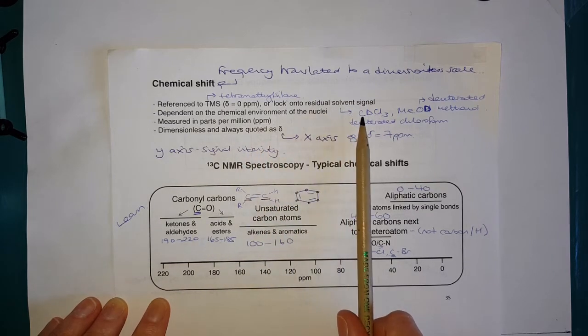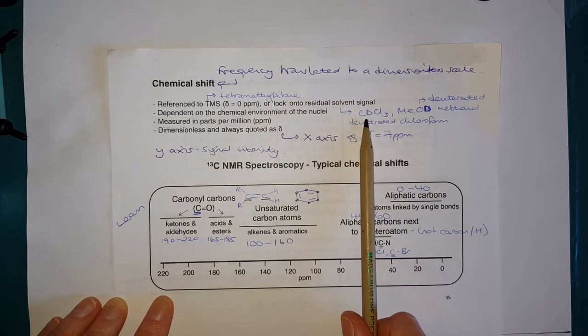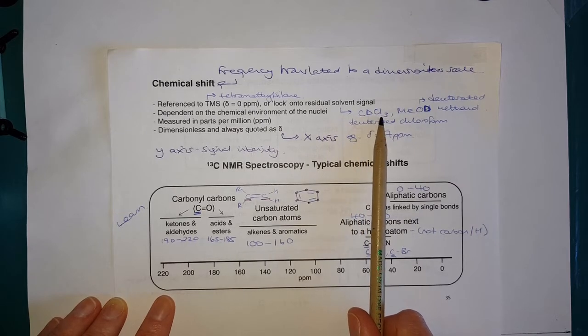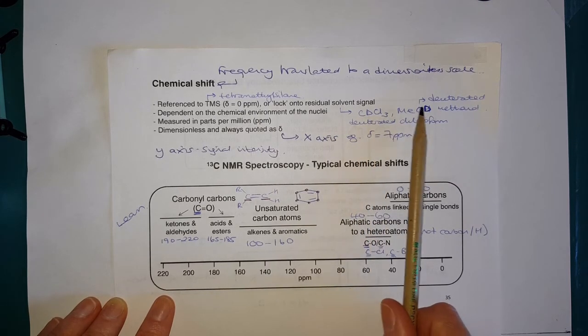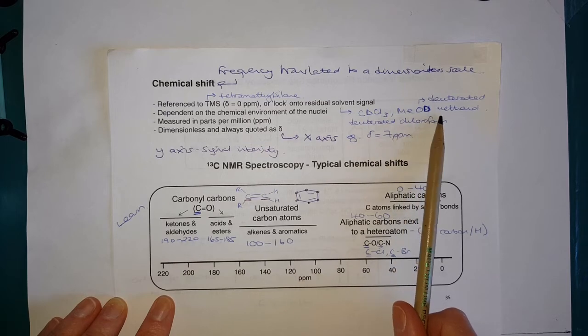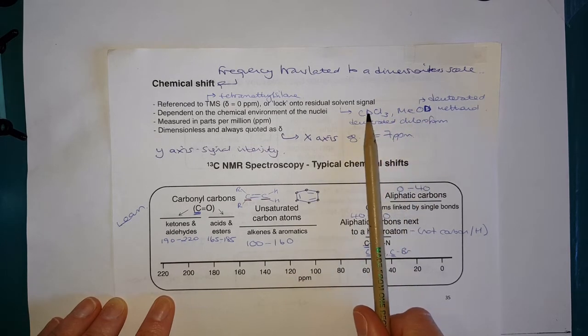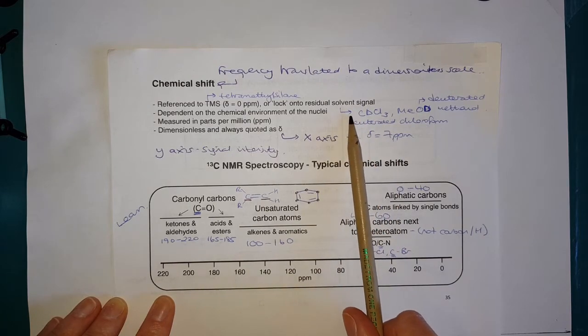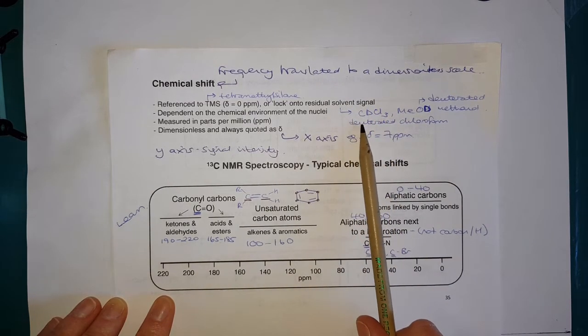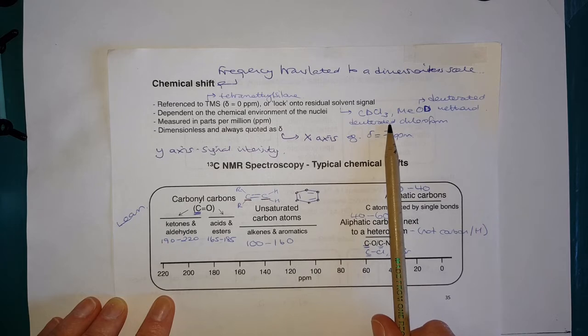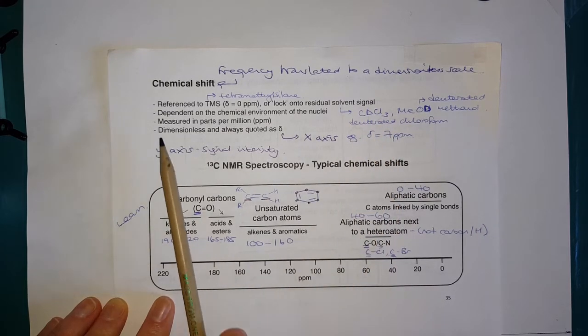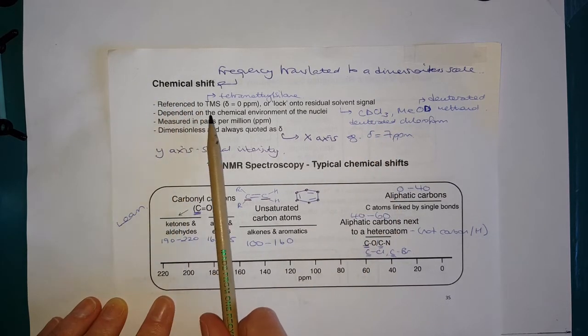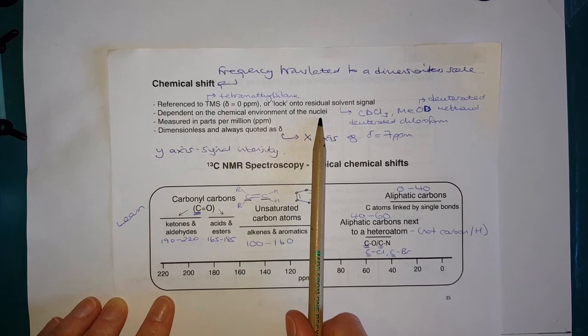Our residual solvent is usually something that's deuterated, so deuterated chloroform or deuterated methanol. These are normally deuterated because we also use them for proton NMR spectroscopy, and we need to minimize the number of actual protons in our solution in order to get a good spectrum. The chemical shift of a peak is dependent on the chemical environment of the nuclei.